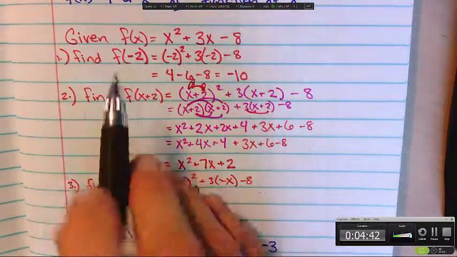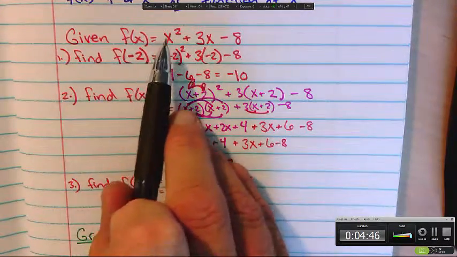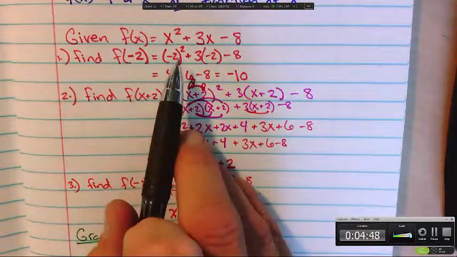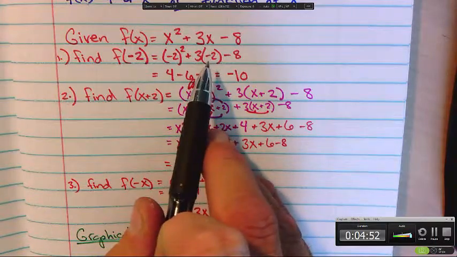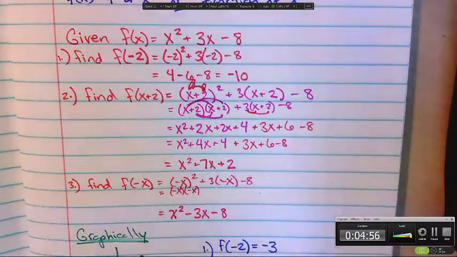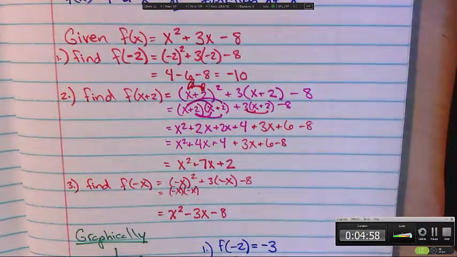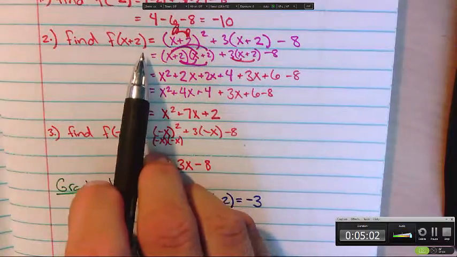Algebraically, given f of x is equal to x squared plus 3x minus 8, find f of negative 2. That just means we take negative 2 and plug it into the function because it's our input. When we plug it in and square, then multiply by 3 and subtract 8, we get negative 10. I showed how to do this in class using the calculator. I'm not going to show it in this video. You had to be in class to see that.